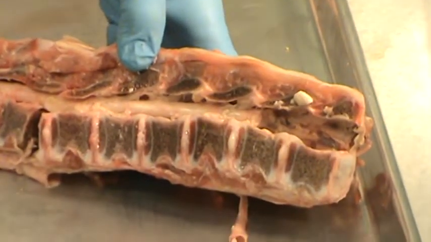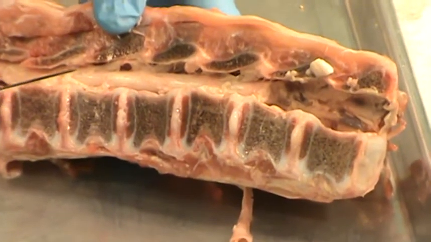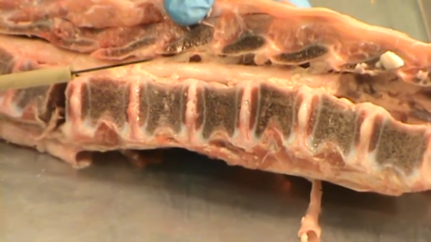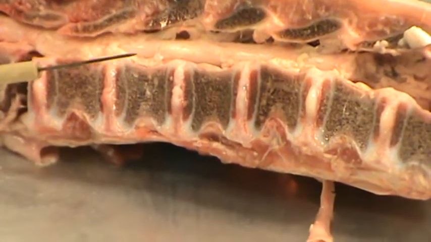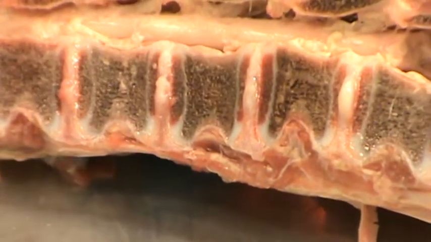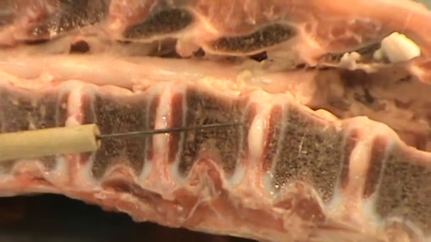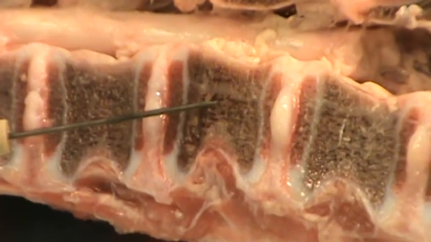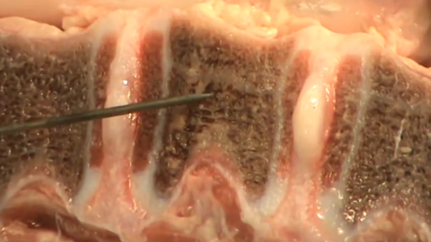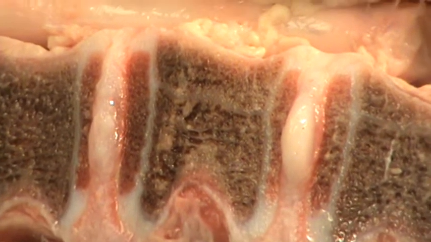What you can see is we've taken a spine from an animal and have cut it in half so that we've exposed the spinal cord and the spinal vertebra tissue. Just to review, these bone structures are your vertebrae, and together they make the vertebral column.